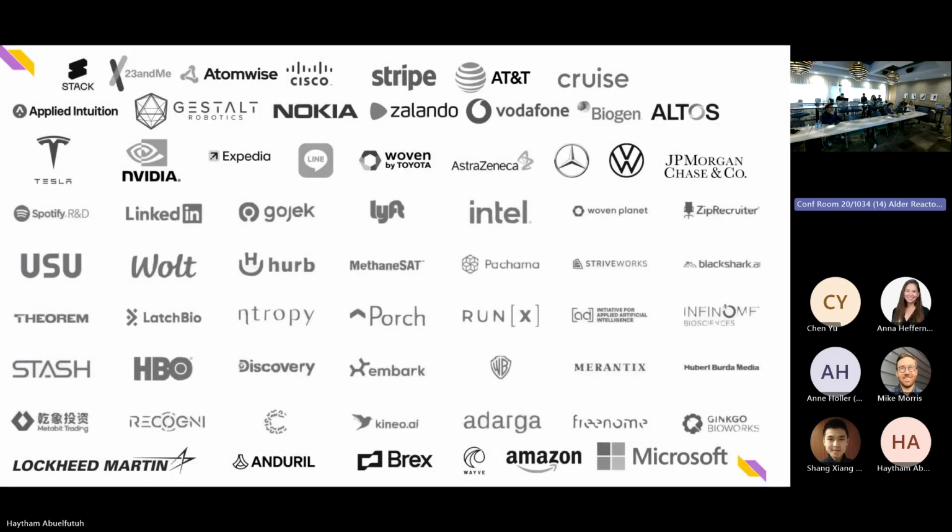It is used in a bunch of companies. There are a few thousand more than what I could fit in the slide. But these are some of the notable logos that might look nice.